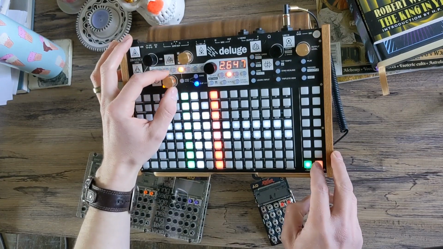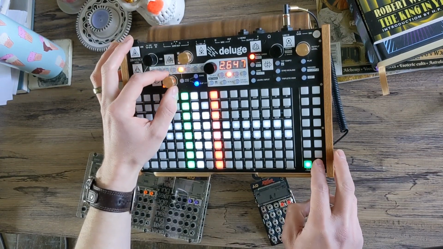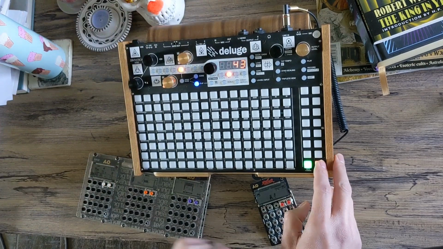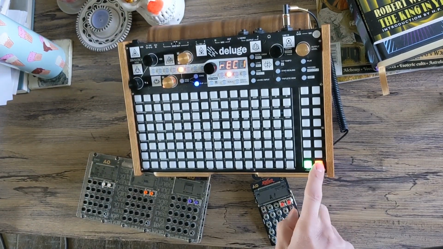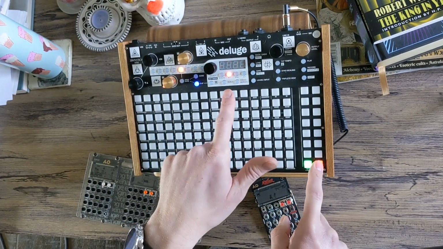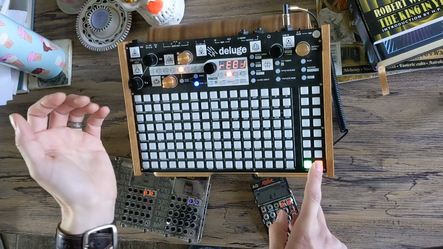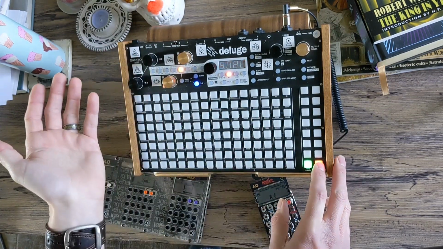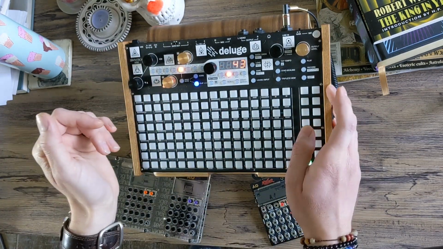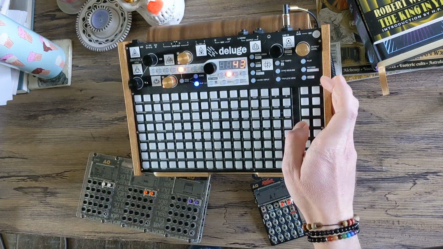Let's give it a little reverb. So that's right there. When you hold it down, it's going to say recording 1. That's the default. But that's not descriptive for me. Let's go ahead and change the name of that.